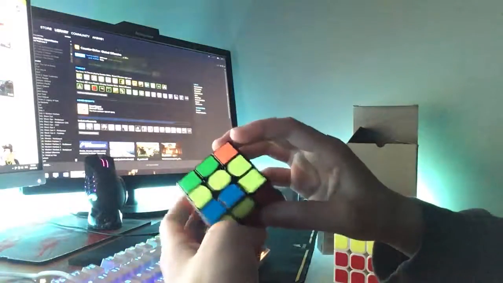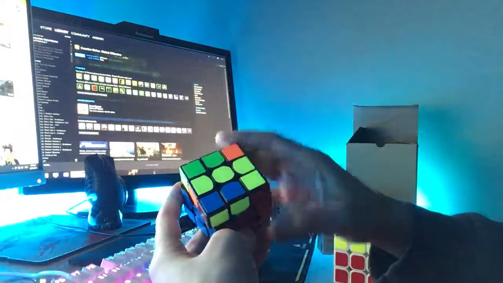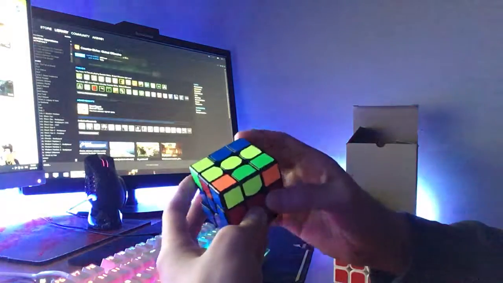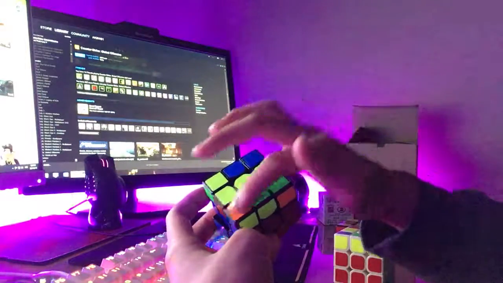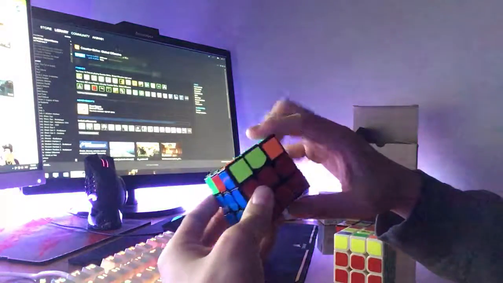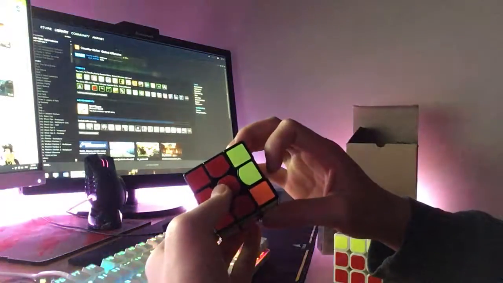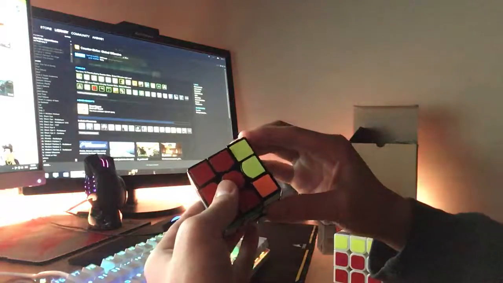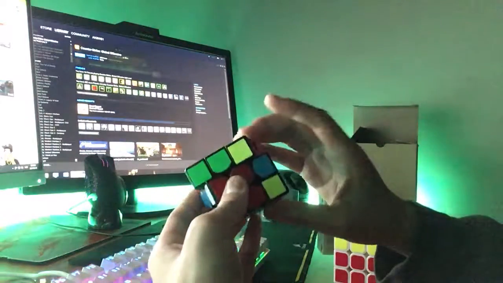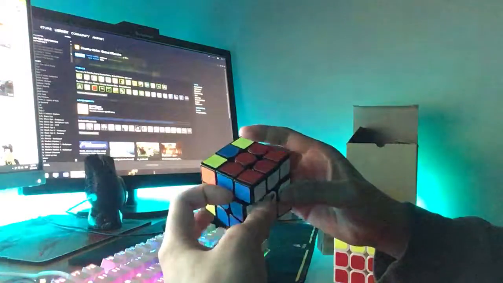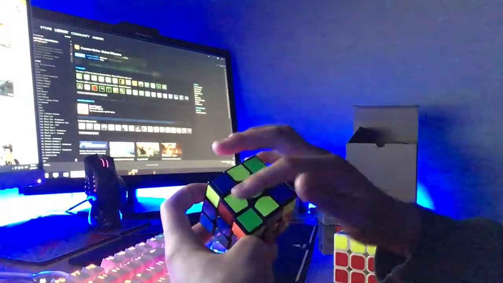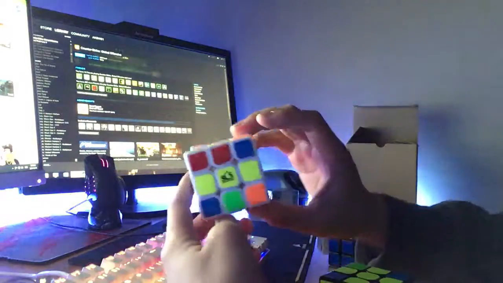And now you can see we have an L shape, and what you want to do is orient this. So we go to the side without any of the yellow piece, and we do the same thing. It's a really smooth algorithm. So: face, right layer, upper layer, face prime, U prime, and face prime. And you can see we have our yellow cross solved. And same thing goes for this.